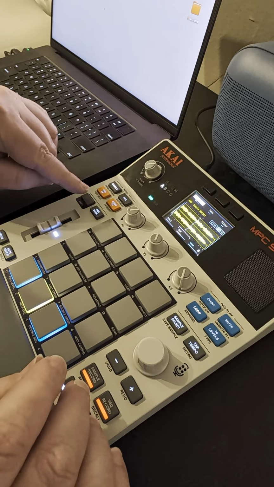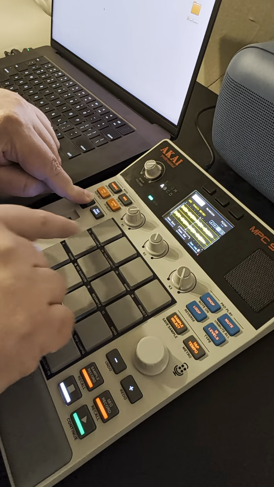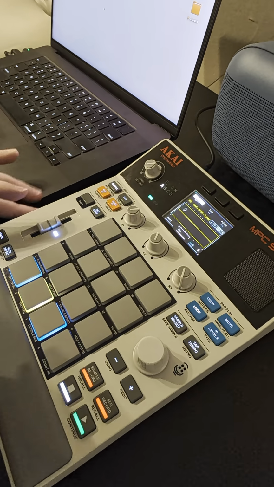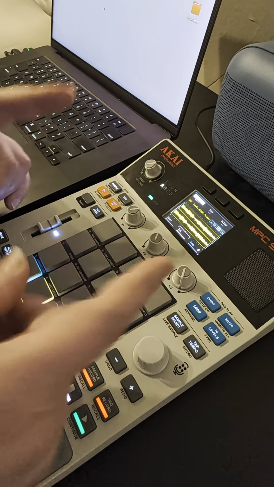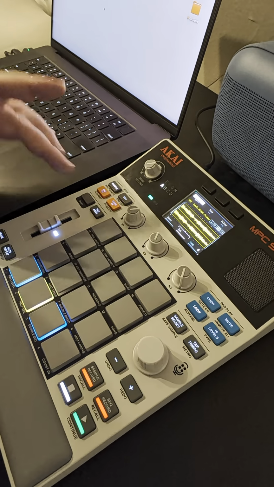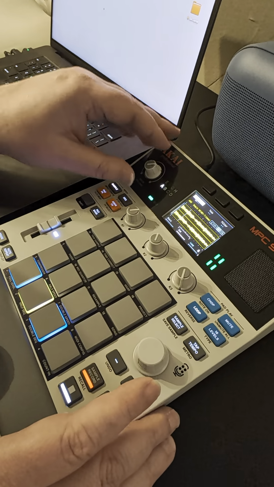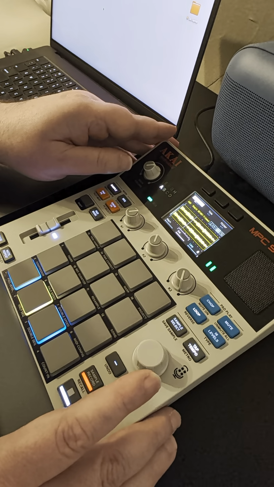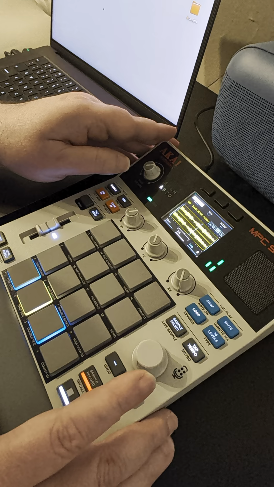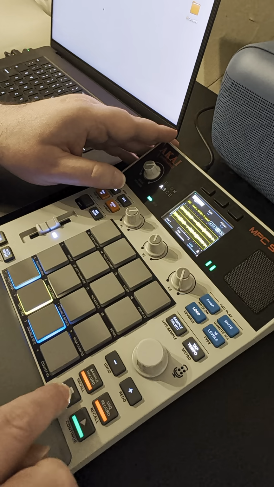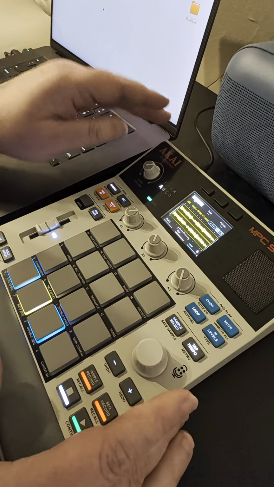So what we're going to do is hit shift, pad 13, which is trim. Boom. Now we're trimming the sample and we just got that section, right? Nice, I like that.